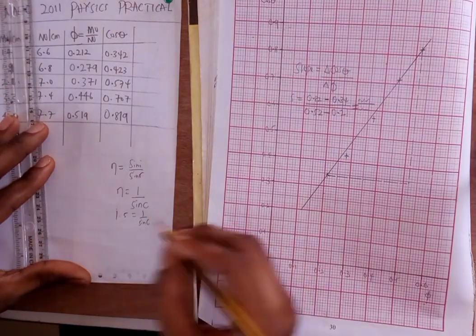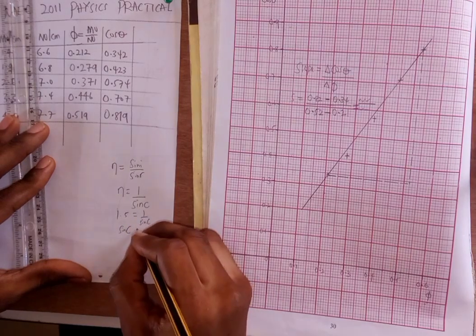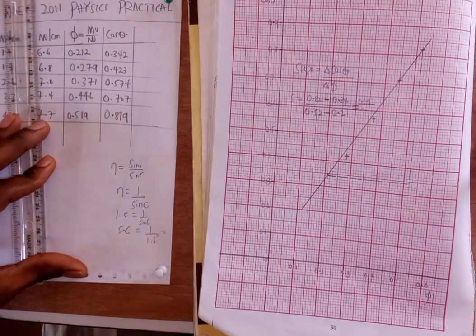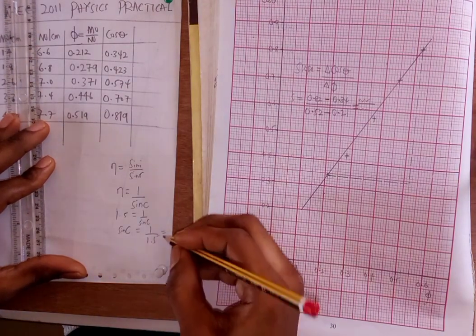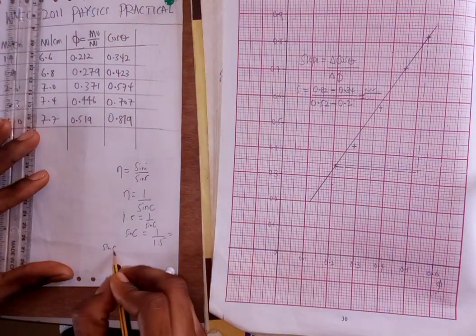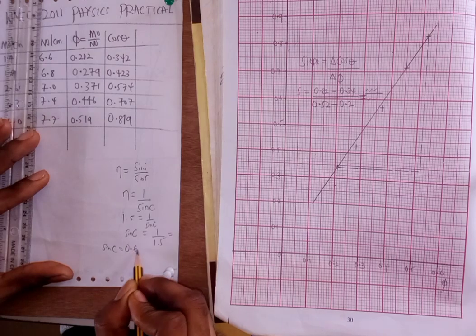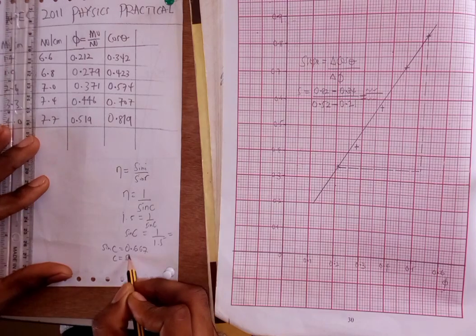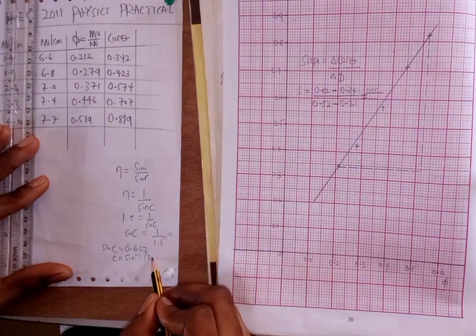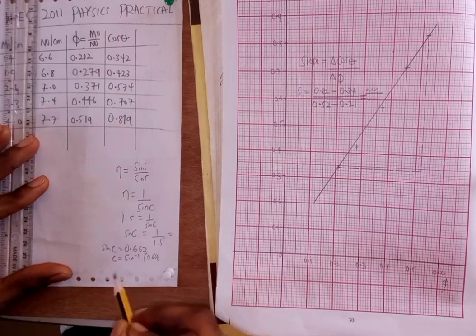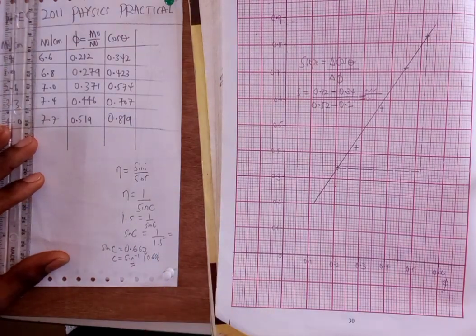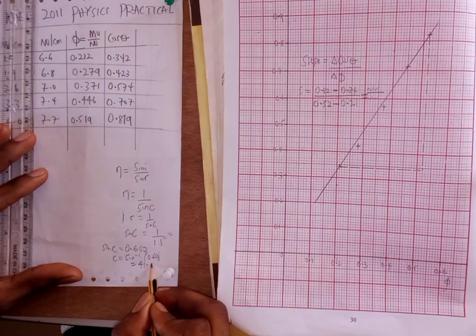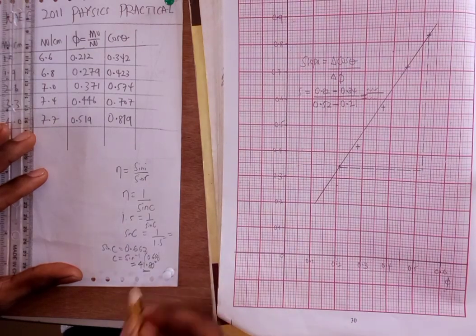So when you cross multiply, sine C is equal to 1 divided by 1.5. With your calculator, 1 divided by 1.5 will give sine C equal to 0.667. Then I will get my C by taking the inverse sine of 0.667. So C is the sine inverse of 0.667, which is equal to 41.8 degrees. So 41.80 degrees. That's the critical angle.